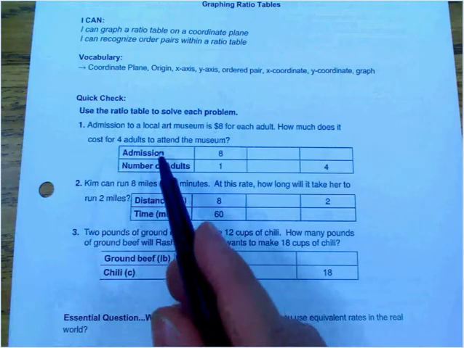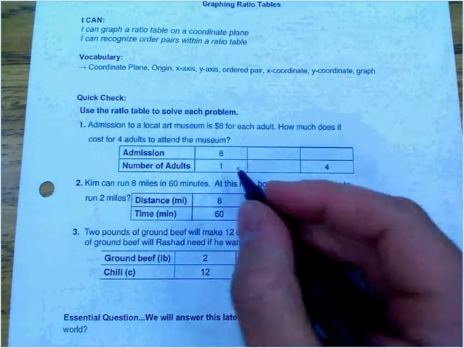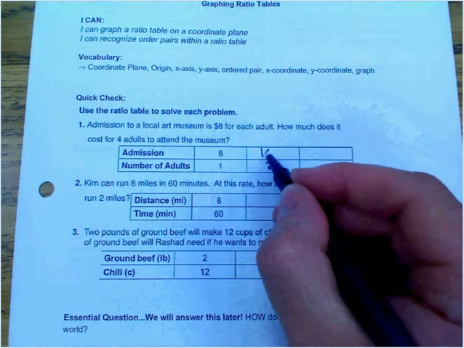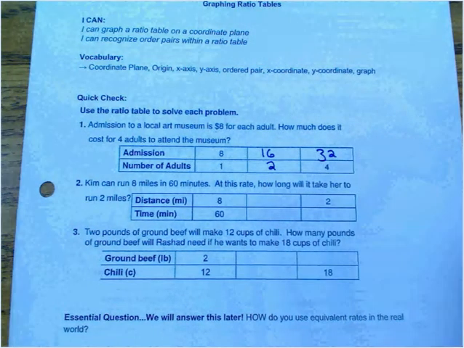All right. For our quick check, admission to a local art museum is $8 for each adult. How much does it cost for 4 adults to attend the museum? So we just multiply this by 2. We're making our equivalent ratios, and it's $32 for 4 people.